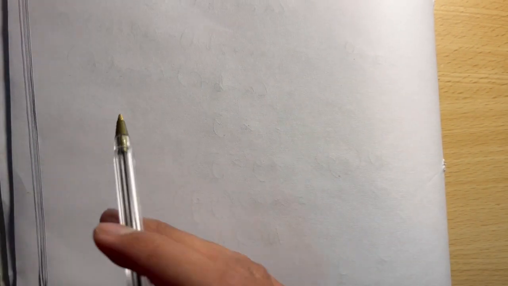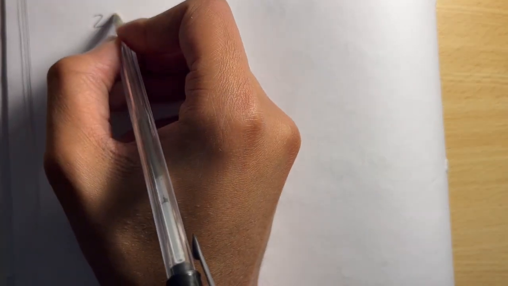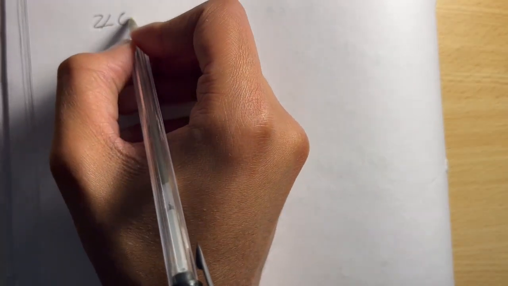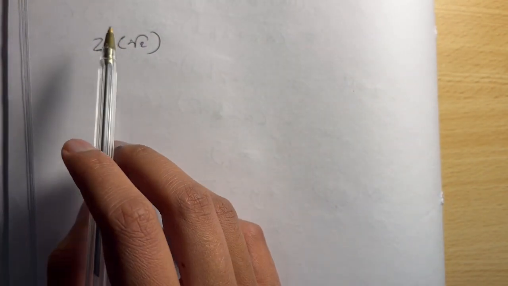So in this video, we want to find some kind of group homomorphism. Sorry, we want to find a subgroup of Z. I mean, not a subgroup. You see, Z adjoin square root of 2 is not a multiplicative group, okay?